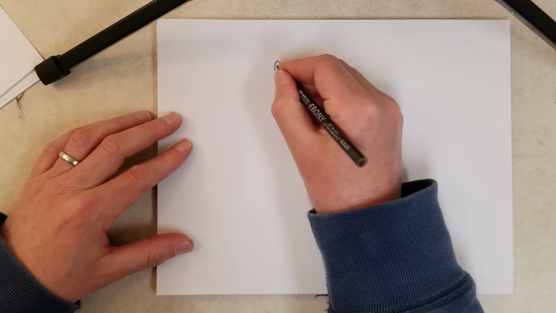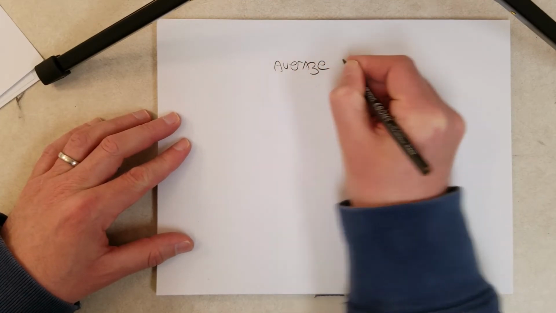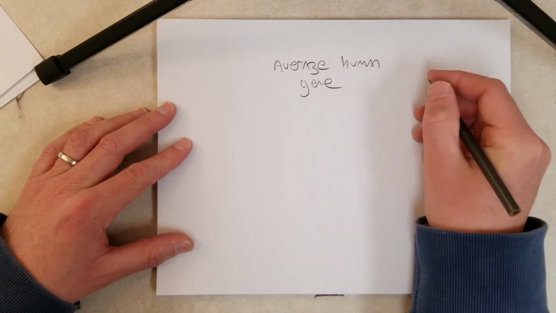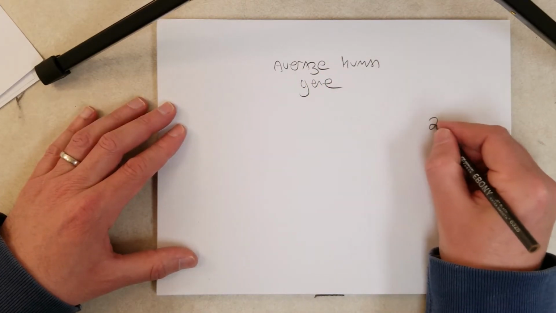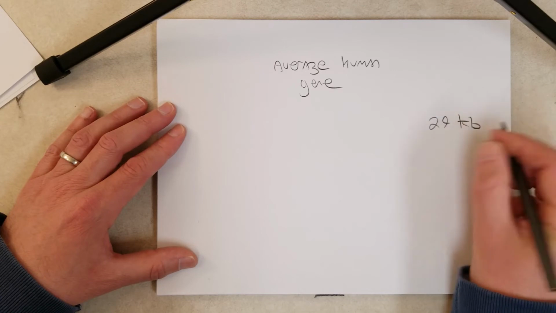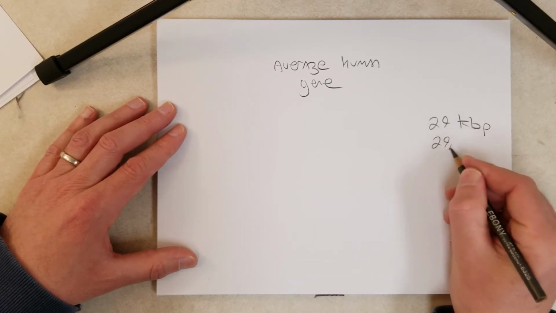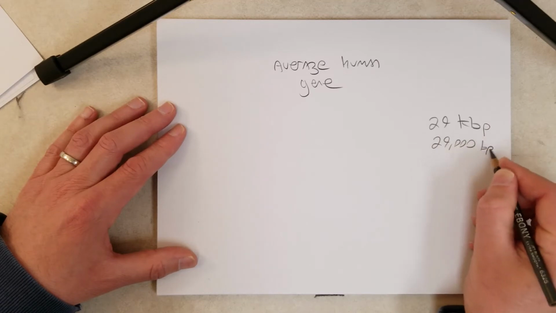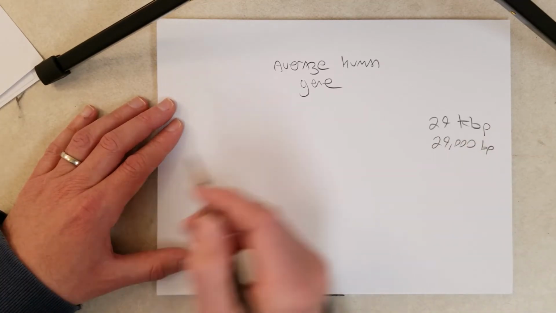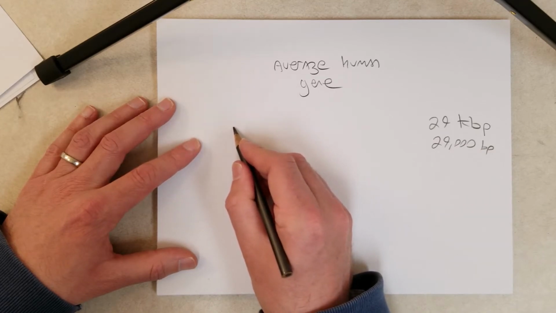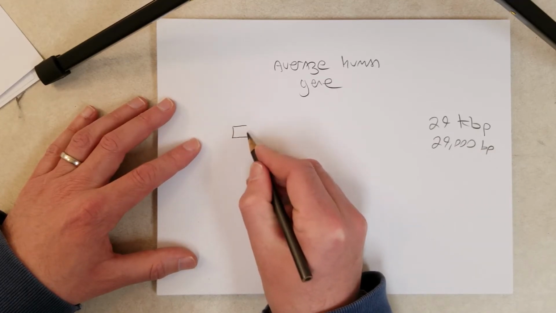Okay, so what do we want to take a look at next? Yes, okay. So let's take a look at the average human gene. So the average human gene is 29 kb. I could put kb for kilo base pairs. So 29,000 base pairs long. So that's the average gene size. And that's going from the +1 transcriptional start site to the transcriptional cleavage site.